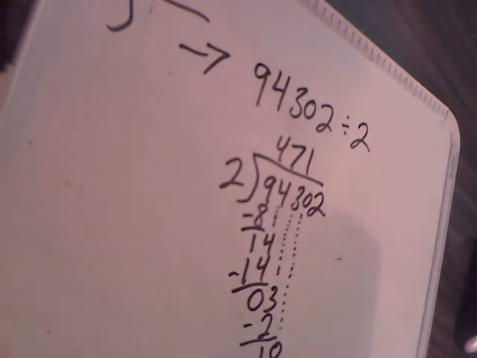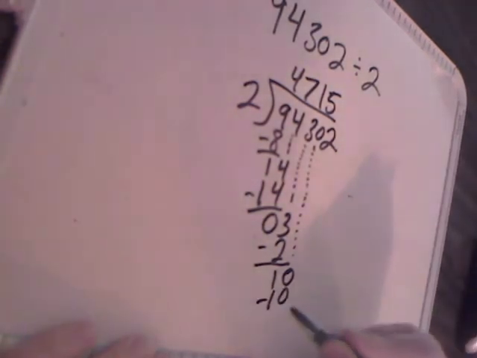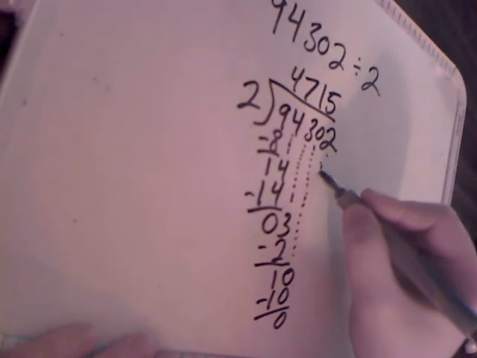2 goes into 10. I'm going to move this up so you can actually see it. 2 goes into 10 5 times. You can fit 5 groups on that bus. And then we're going to drag down that last number. 2 goes into 2 how many times? Well, 2 goes into 2 1 time. You're left with nothing left over. So your answer is 47,151.